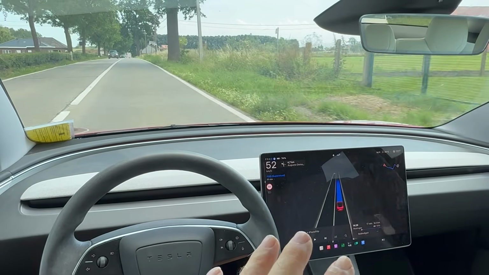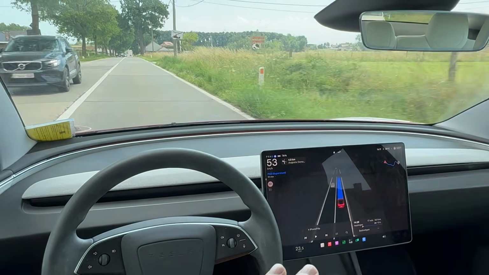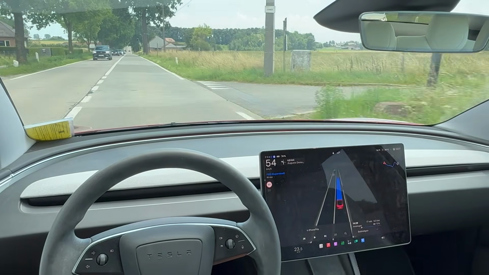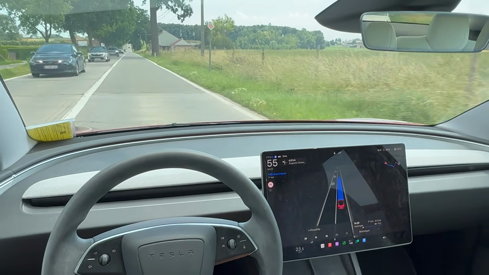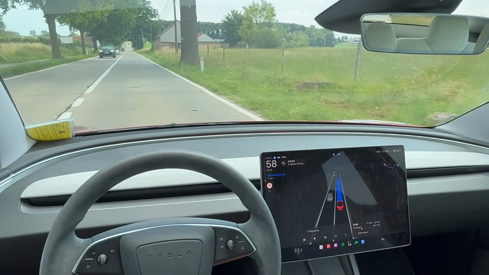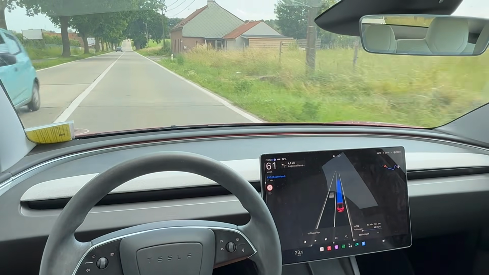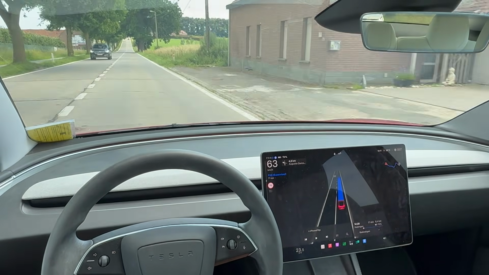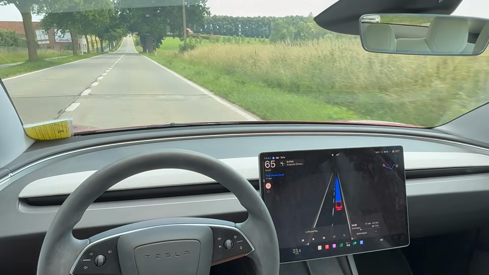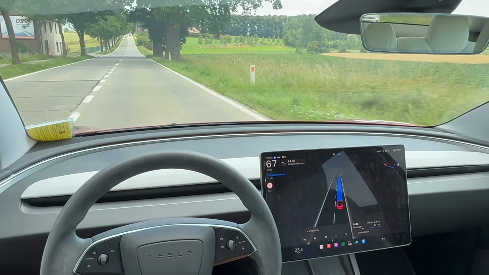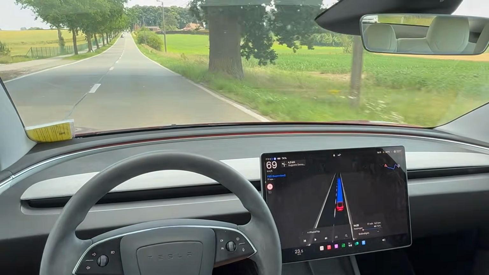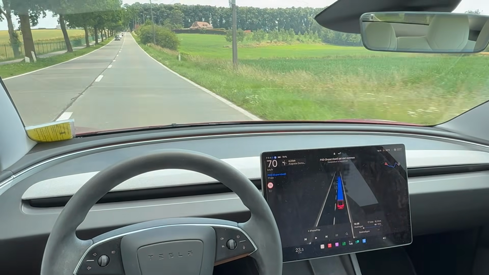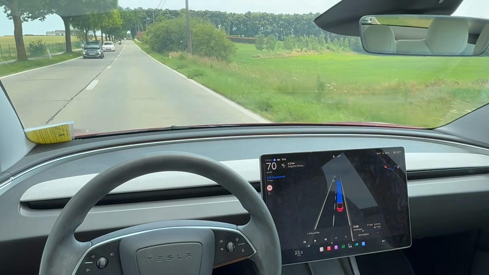Once the cars will be driving themselves, it will know either by map data or by the environment and by being just clever AI that the speed should be a certain number, and it will adapt dynamically.